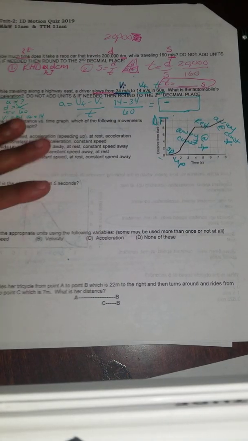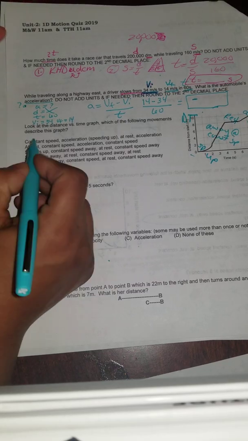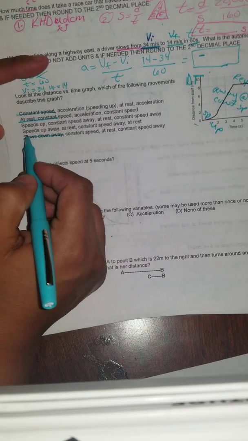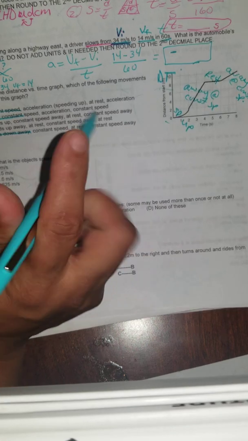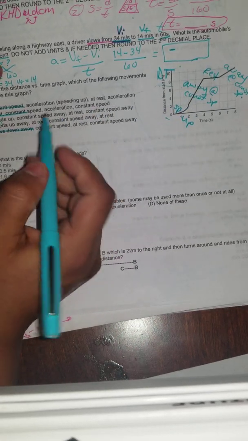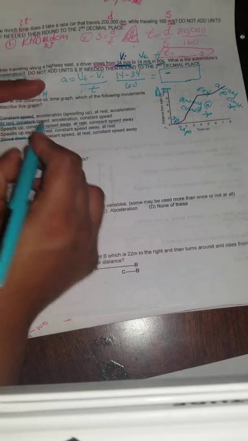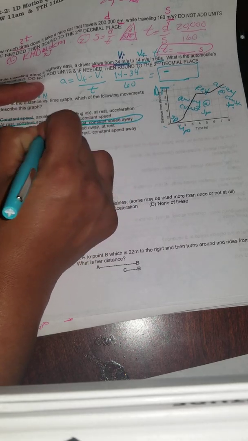Now, I like to go ahead, write down what's going on in my graph before I do anything. Now, let's go ahead and look at the answer choices. I know that the first part of it is speeding up. Let's look at this. I can cancel this part, this one, and this one. Now I went ahead and eliminated it down to just two. Speeding up, what is my next part? Away at a constant speed. Constant speed away. Then at rest, constant speed away. This is the correct answer choice right here.